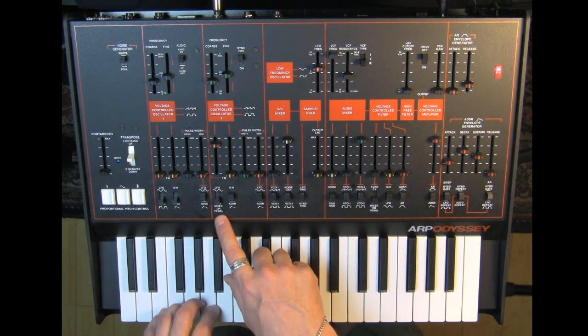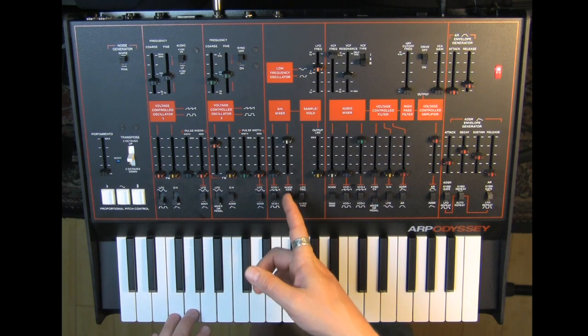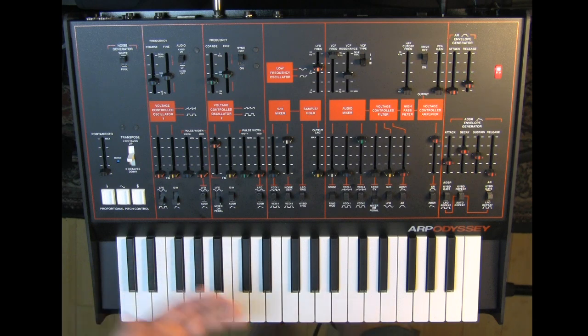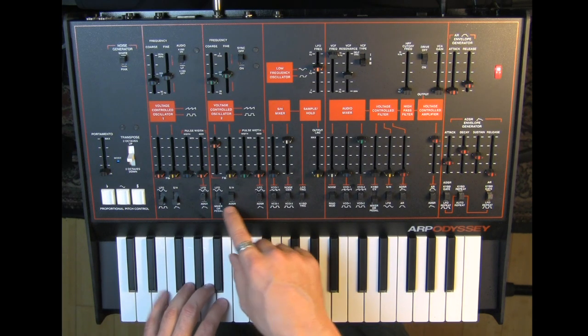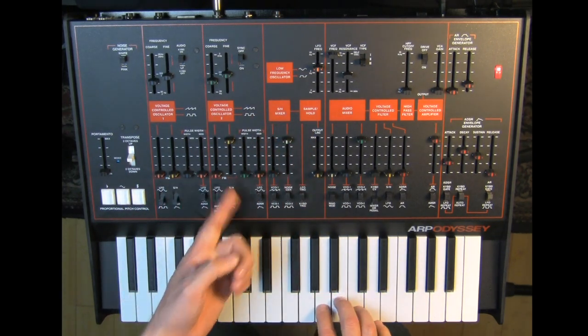However, I do have a sample and hold mixer, which is what is the default if you don't have a pedal plugged in. And over here in the sample and hold mixer, it's not just sample and hold. Okay, we have the opportunity to use sample and hold like we do in oscillator 1 over here in the second slot.